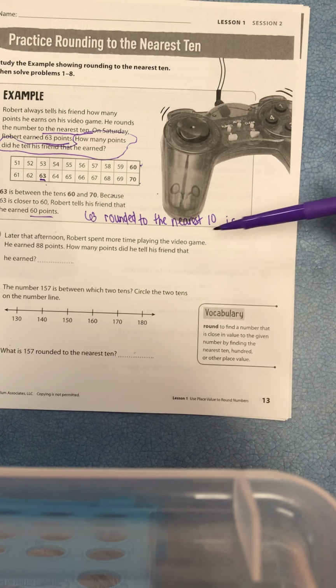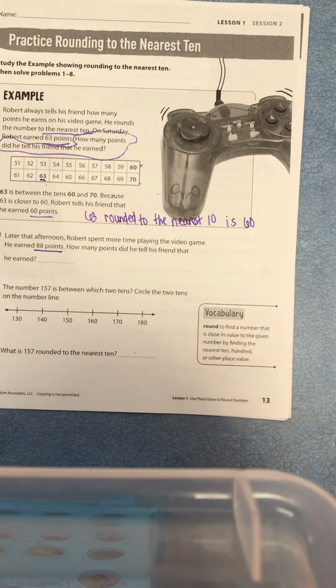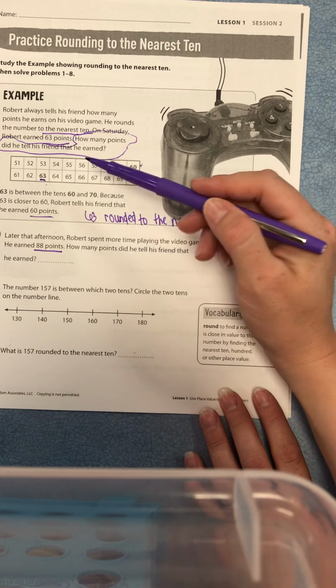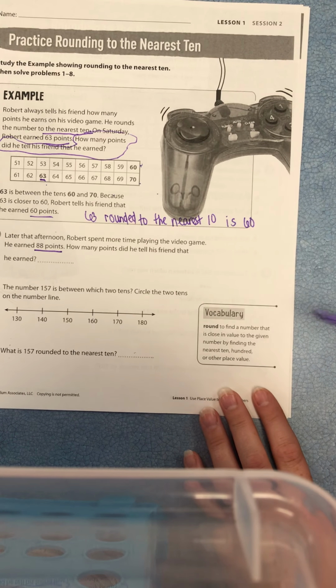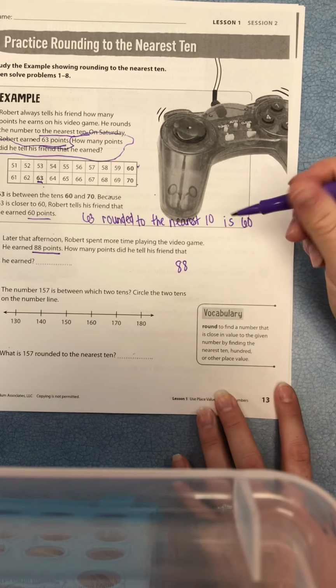Alright, so number 1 says, later that afternoon, Robert spent more time playing the video game. He earned 88 points. How many points did he tell his friend that he earned? Well, we got to round to the nearest 10 because it said he always rounds to the nearest 10, right? So let's look at 88. Find your tens column.